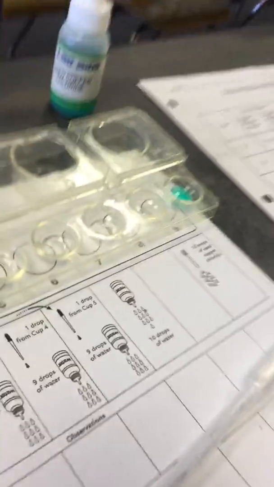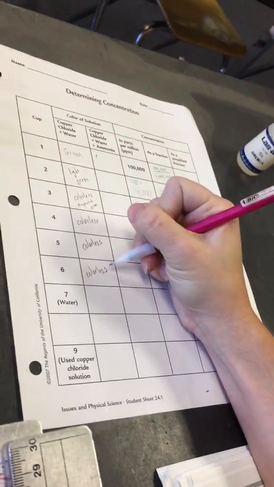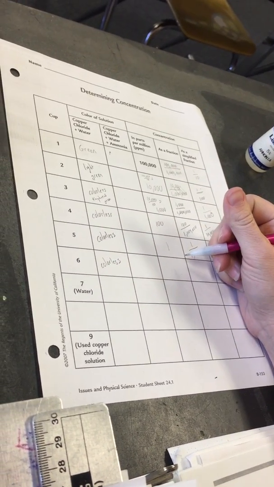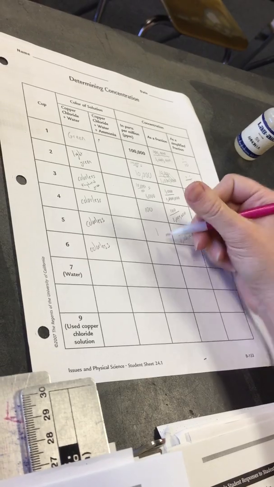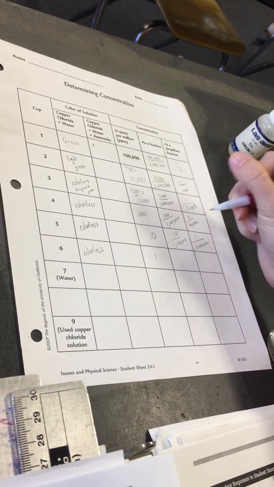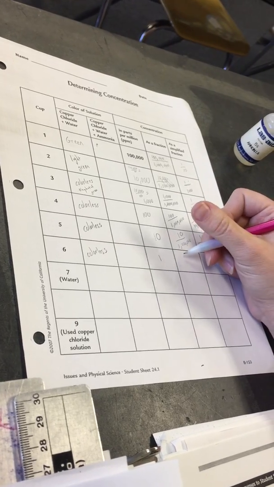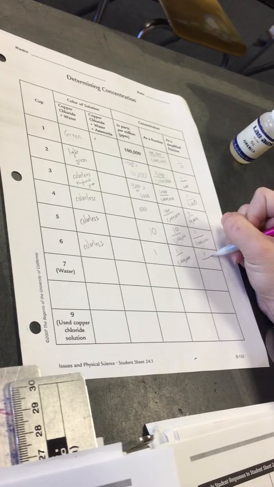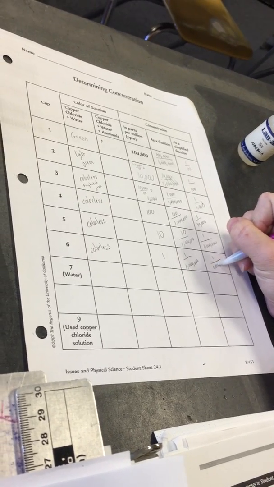Record the color. Again, I don't see any green left, so it's colorless. This is now 1/1,000,000th.